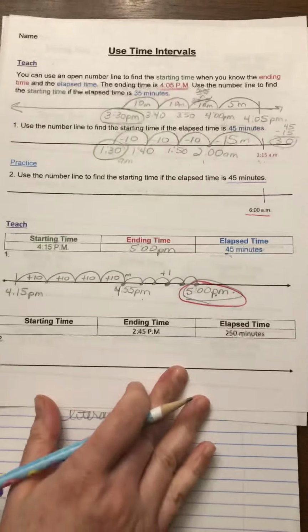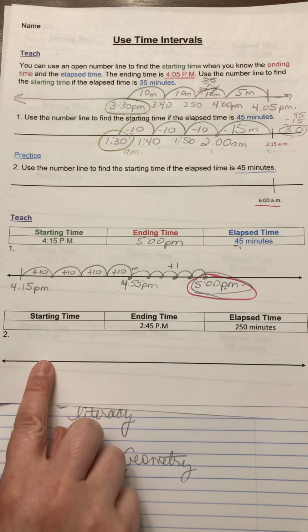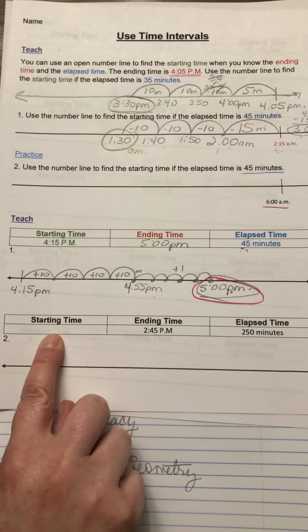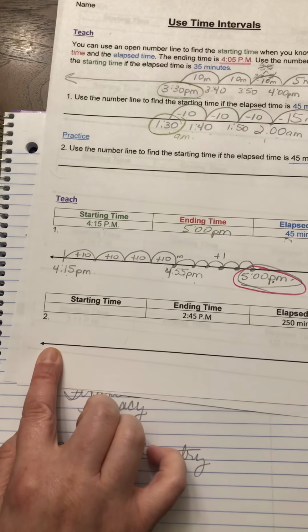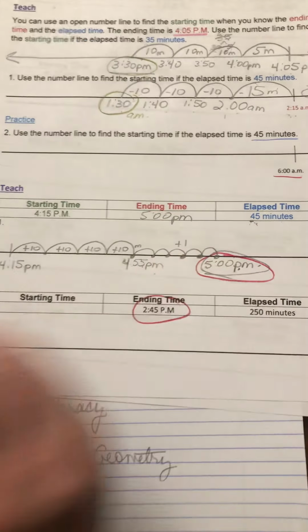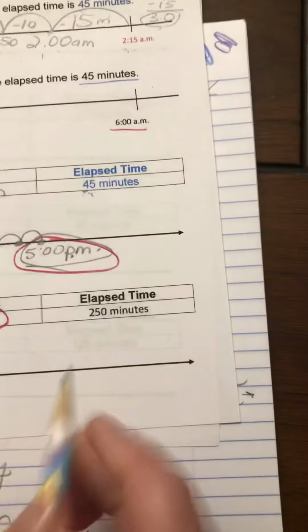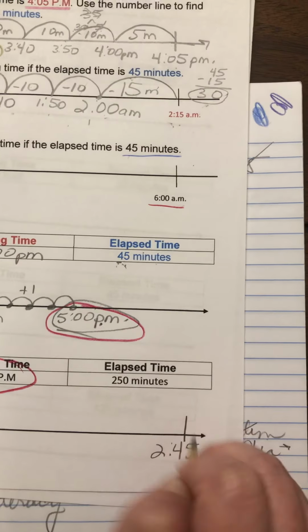And so here's one more for practice. So this time I'm missing my start time. So my start time is going to be in green. So it looks like that's what I'm missing. I know that my ending time is in red. My ending time is all the way at the end to 45.